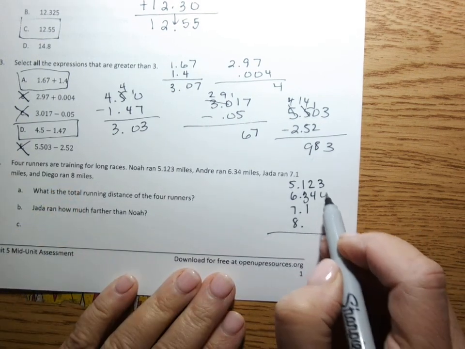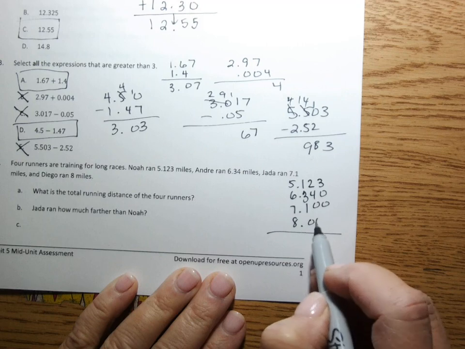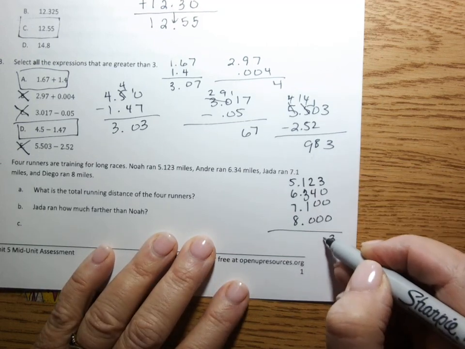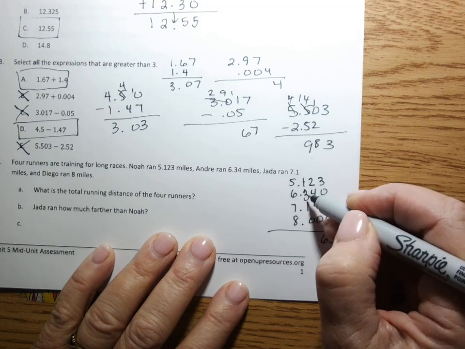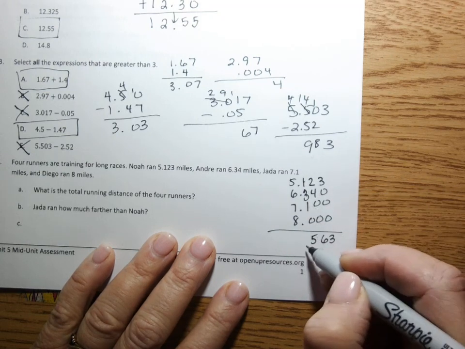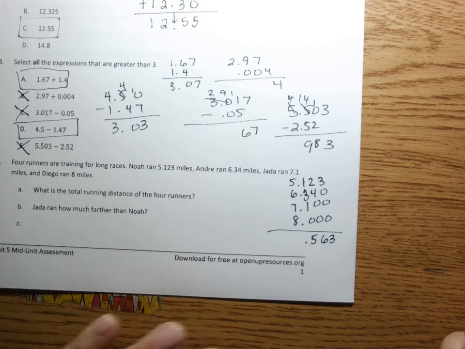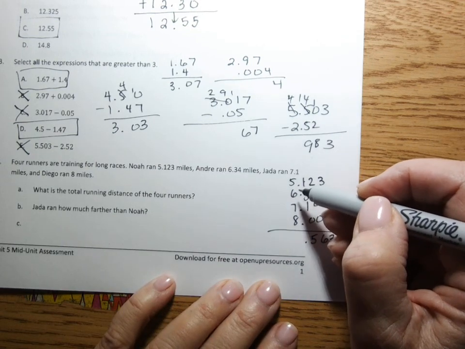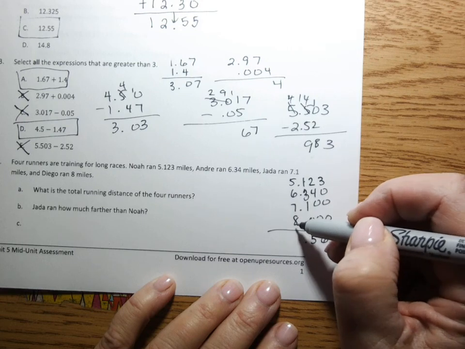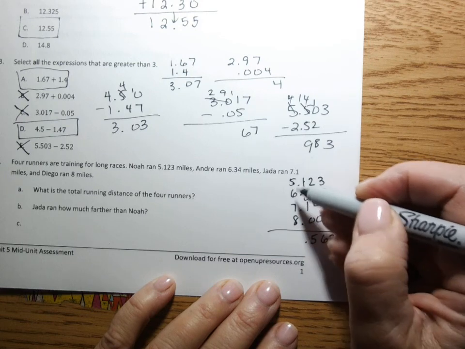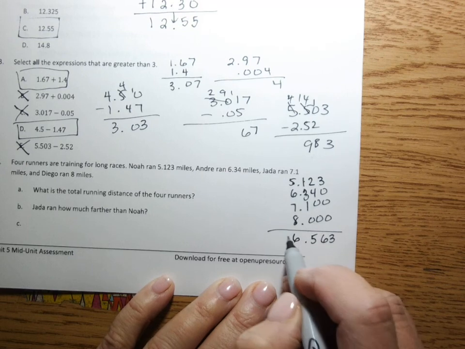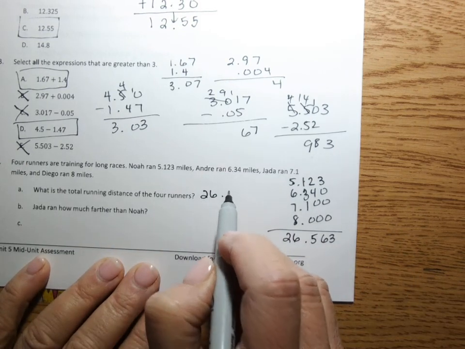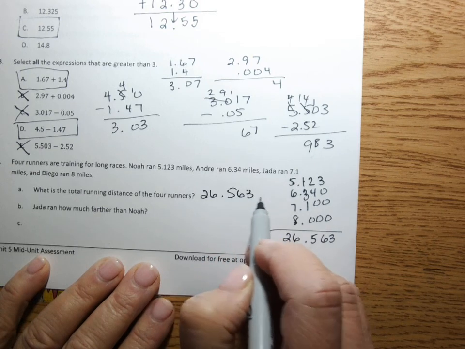I'm going to fill in with zeros, so everything's lined up nicely. 3, 6, 5, bring my decimal point straight down. I know that 8 and 7 are 15, plus 5 is 20, plus 6 is 26. So they ran 26 563 thousandths of a mile.